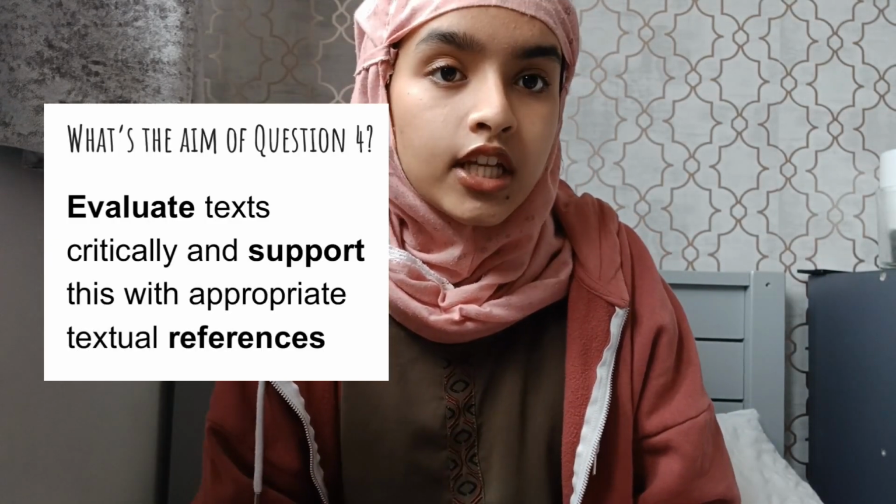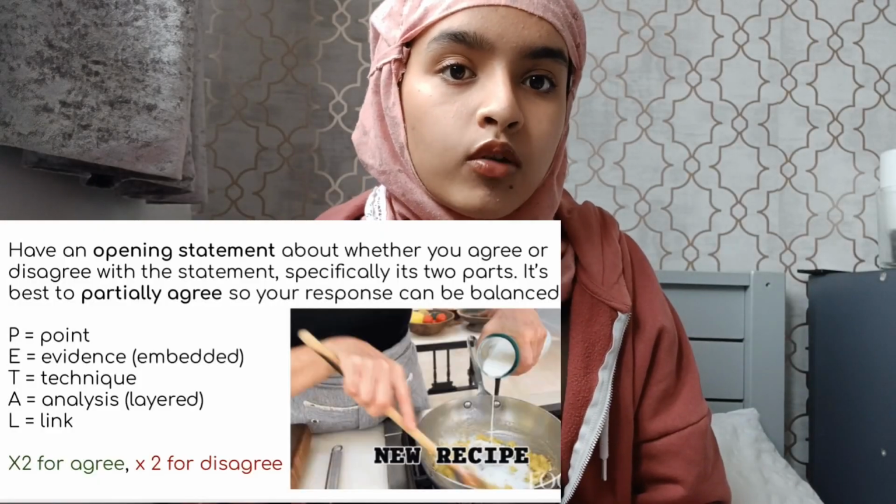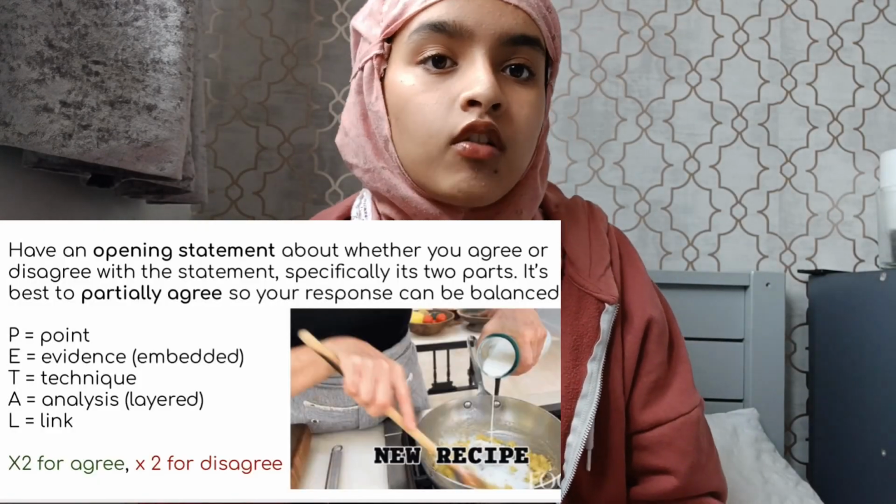Now we move on to paper 1, question 4. For this question, you would be given a statement and asked to what extent do you agree or disagree with the statement, and the statement is obviously going to be related to the source. The statement tends to be very opinionated, and I would recommend always saying that you partially agree with the statement so that you can give a more succinct, balanced response. You'd have an opening statement where you say your response, like do you partially agree, or disagree.